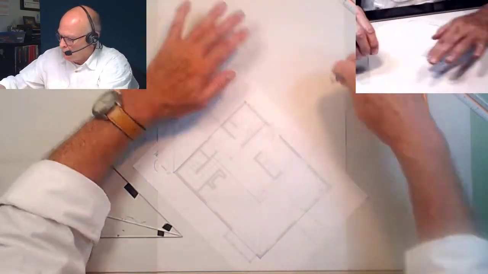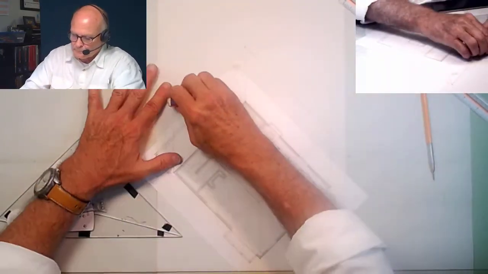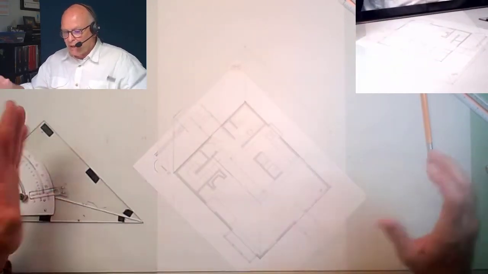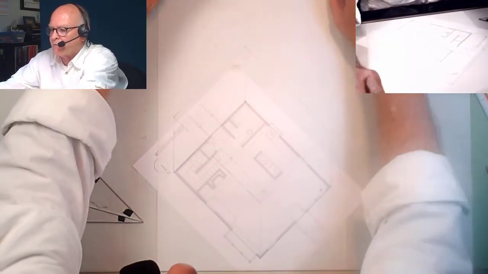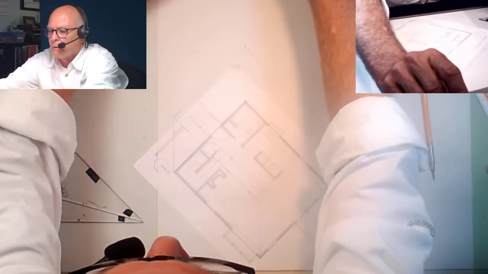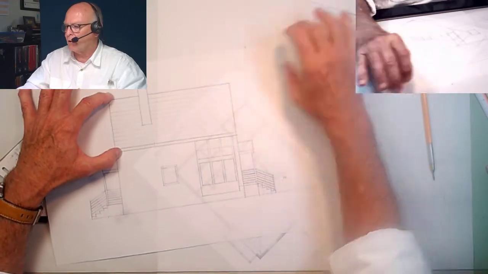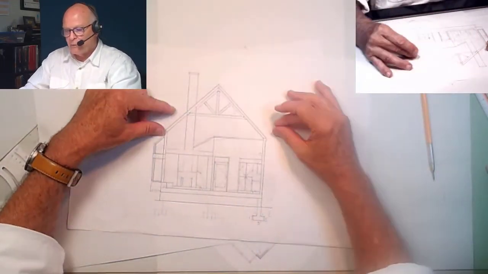Okay, so I'm going to go ahead and take the tails off that. That represents this block. Now we have to put this piece on, which is the roof.